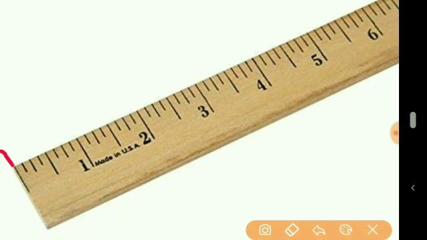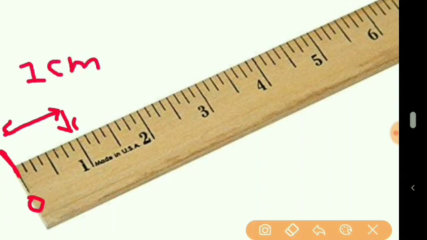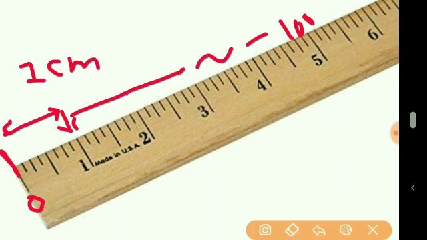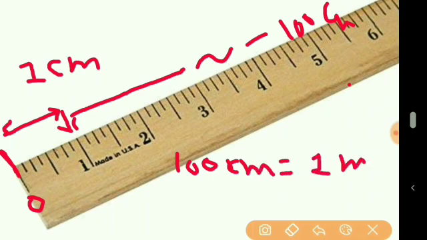Students, here a 0 mark will be there, and from 0 to 1 this much distance is 1 centimeter, that you all know. If we move further it will be 2 centimeter, 3 centimeter, and up to 100 centimeter, and 100 centimeter is equal to 1 meter. So with the help of this scale we can measure 1 meter, 2 meter, 3 meter for a full scale.